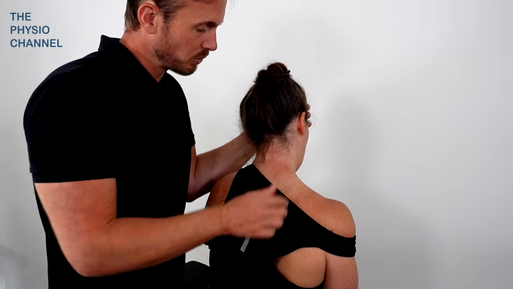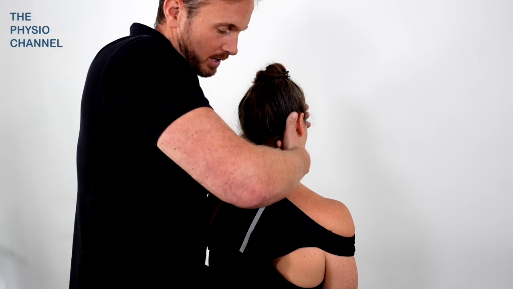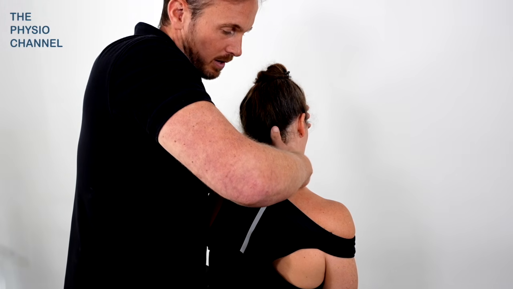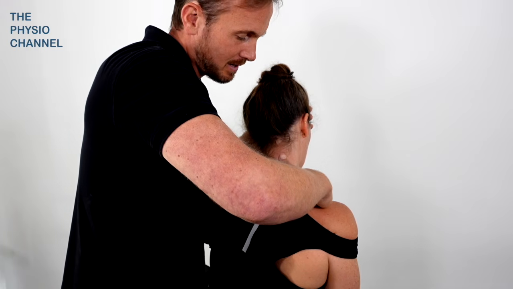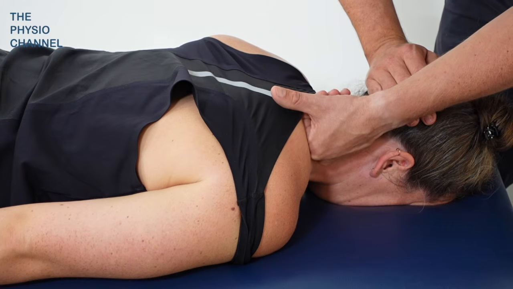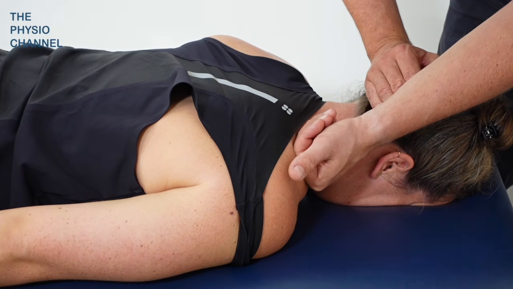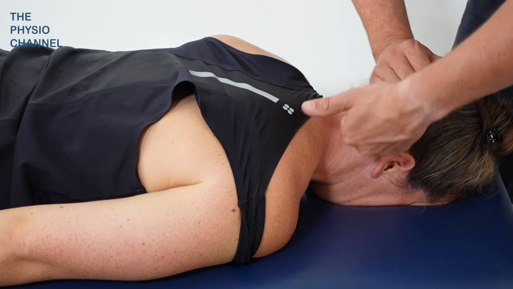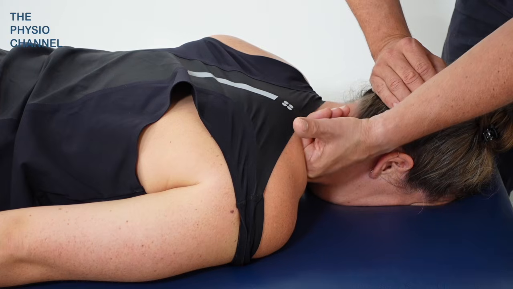In addition to the tool, I like to use the back of my hand where I can work down over the upper traps with a simple hands-on technique. Treatment in the prone position is also perfectly possible, and again it just depends on your preference or your patient's preference. So we can work around here like so.